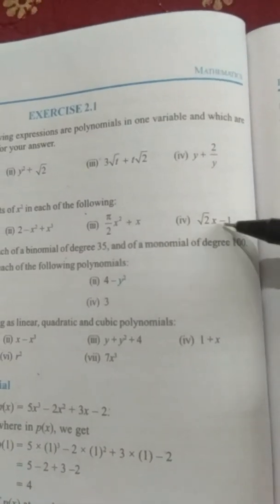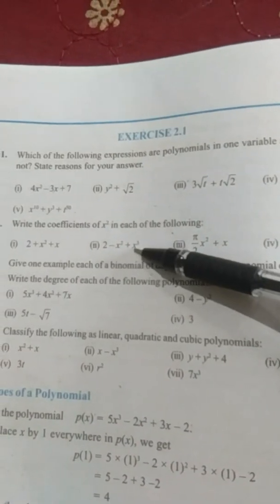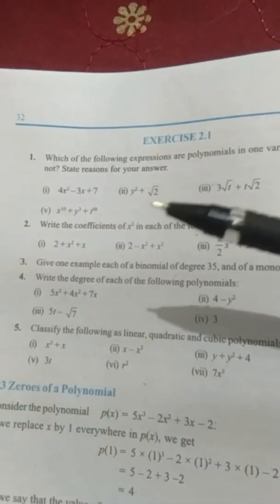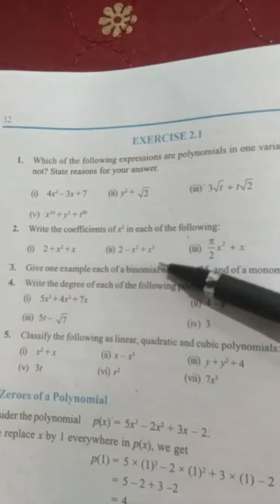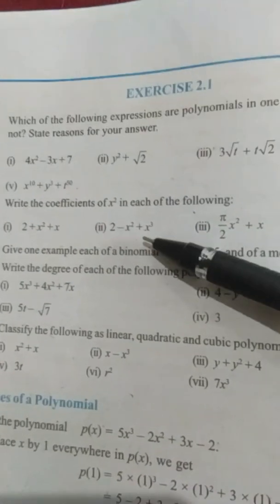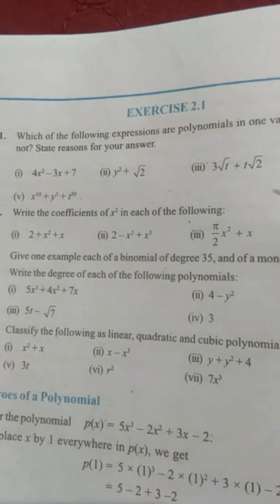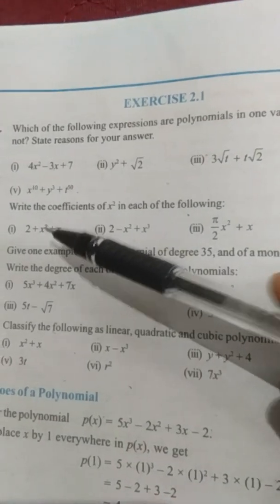This one is binomial, this one is binomial, this one is trinomial, and this one is trinomial. And you know this one is a quadratic polynomial, this one is which one? Cubic polynomial, and this one is a quadratic polynomial. Because here the power is 2, here power 3 and here power 2.